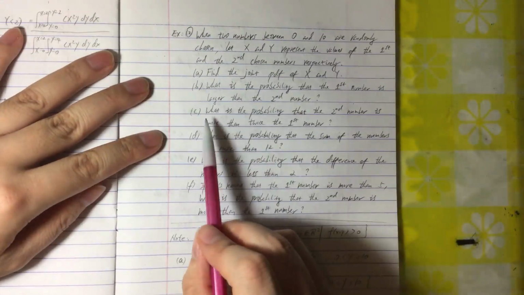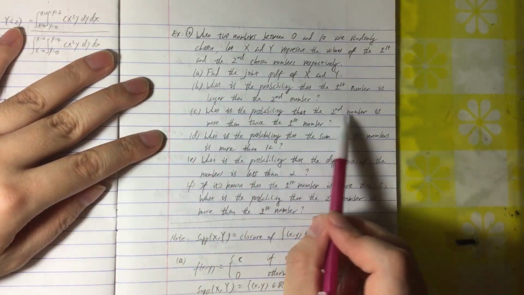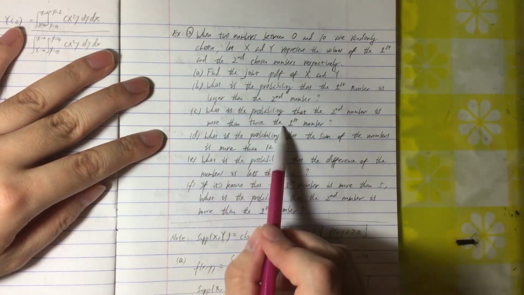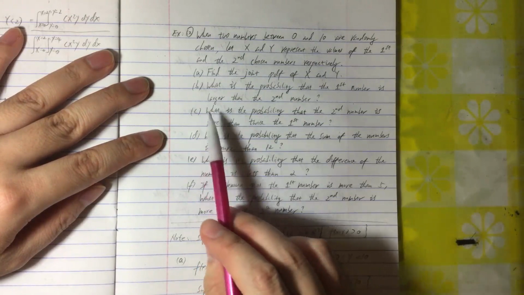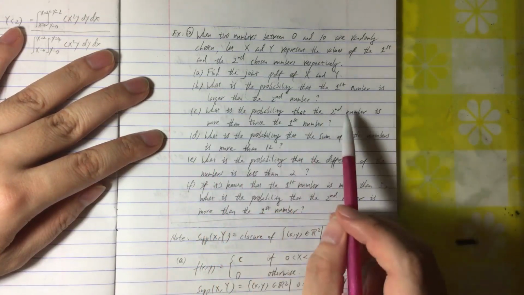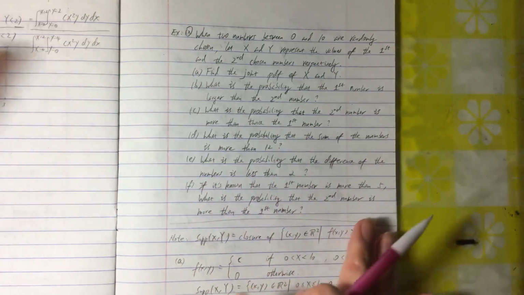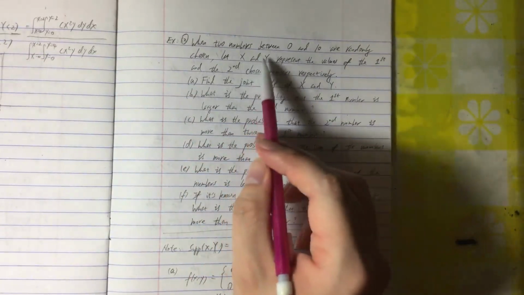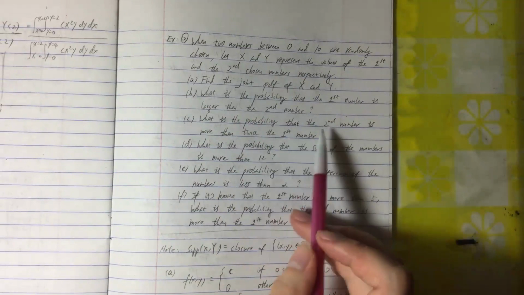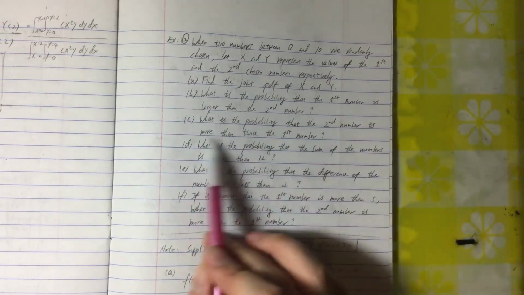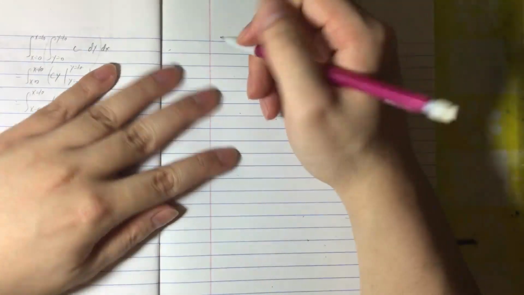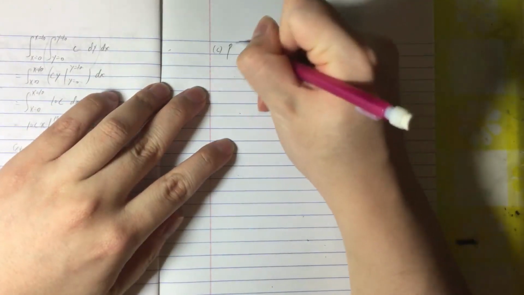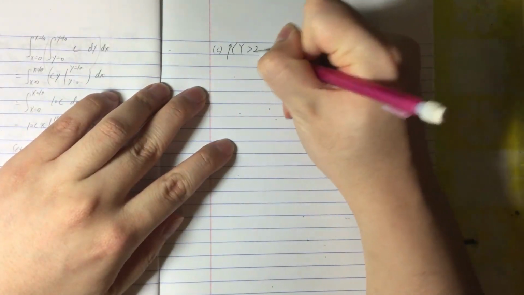Part C. What's the probability that the second number is more than twice the first number? X represents the first number here, Y represents the second number. We're looking for probability that the second number is more than twice the first number.